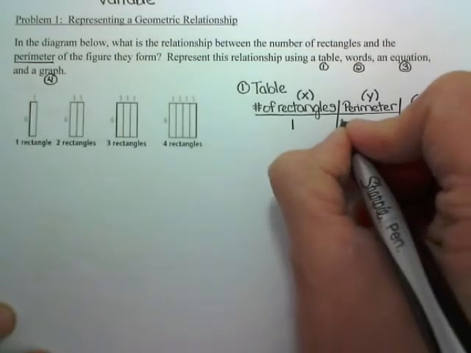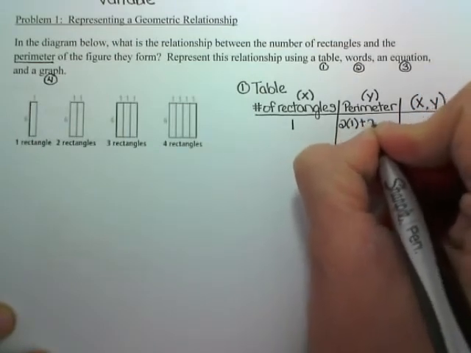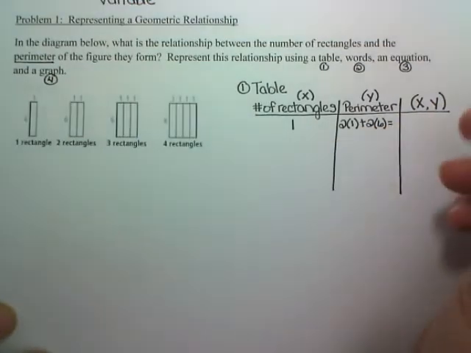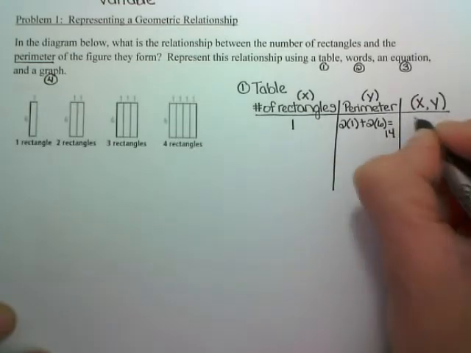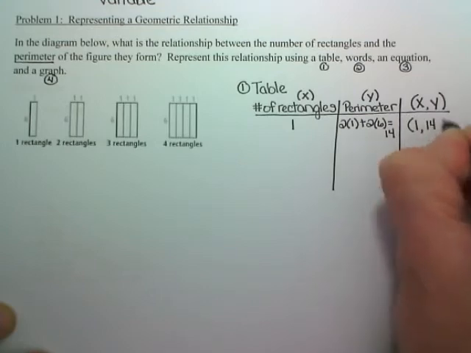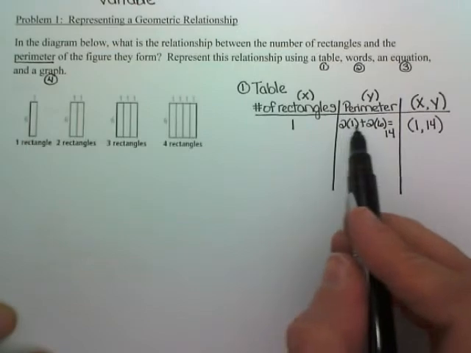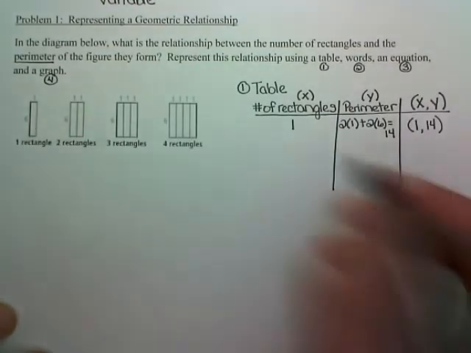So I'm going to do 2 times the 1 plus 2 times the 6, and that result is 14. So when I have one rectangle, my perimeter is going to be 14. And doing this algebraically like this in your table is going to help you when we have to write this in words and write our equation.